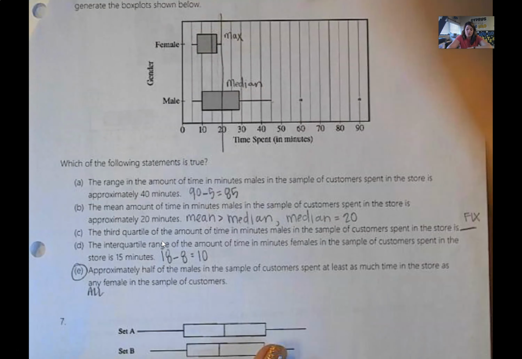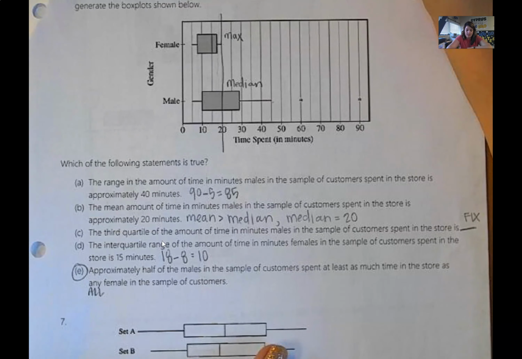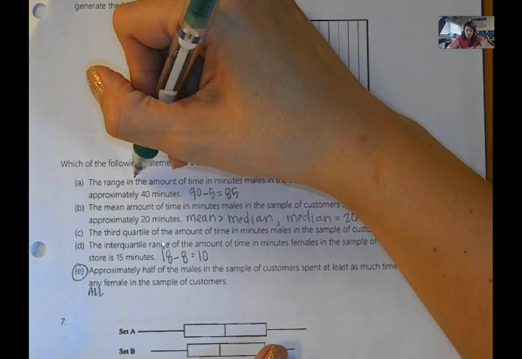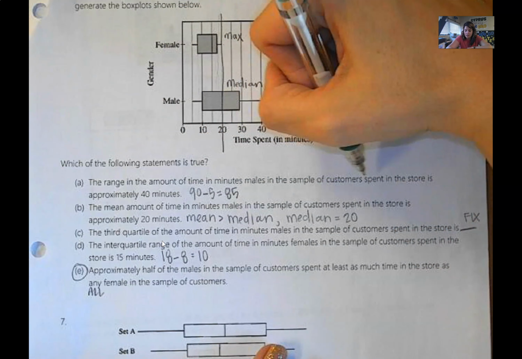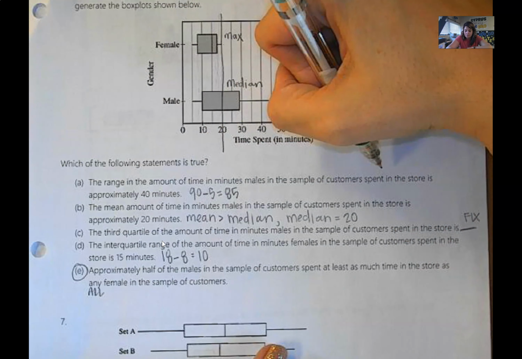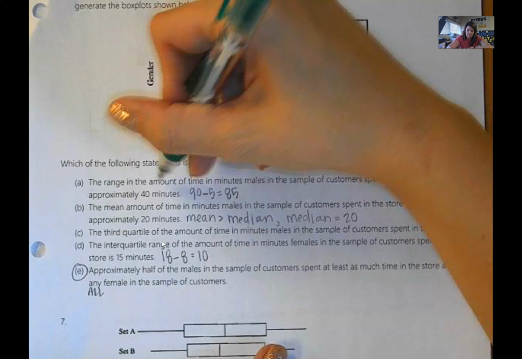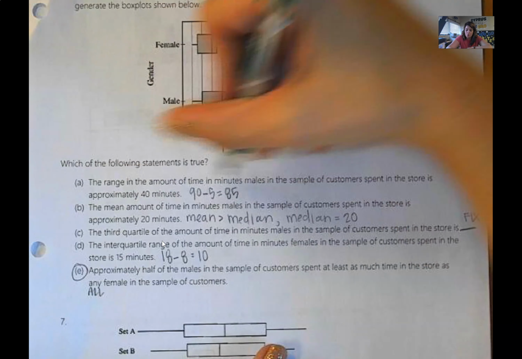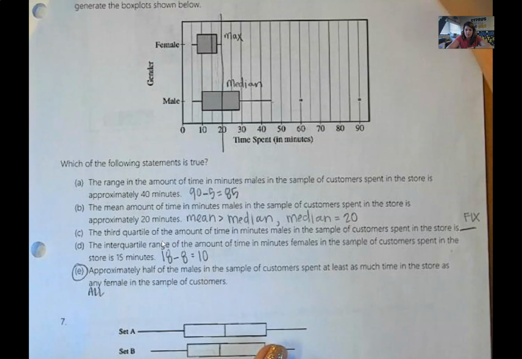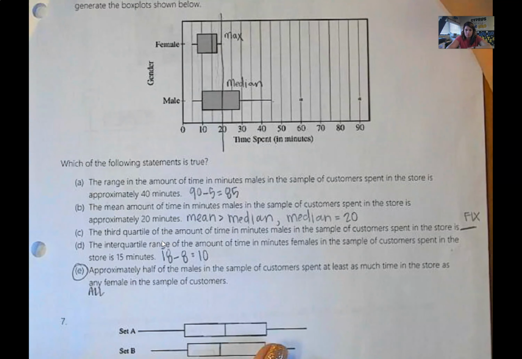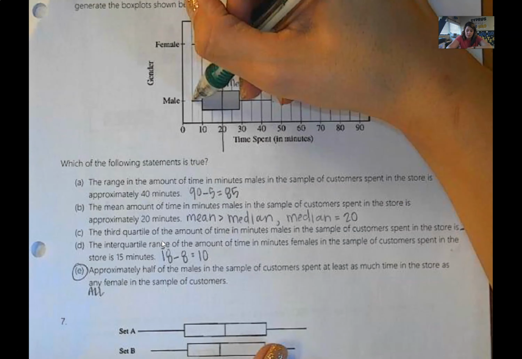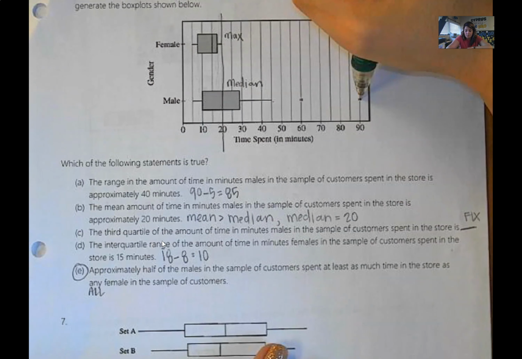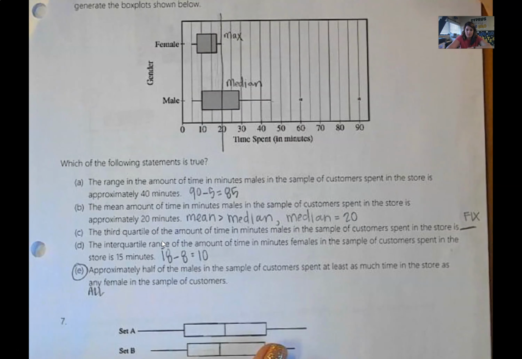So now let's get into the meat of the problem and see what they're asking us about. The range in the amount of time in minutes males spend in the sample of customers is approximately 40 minutes. So the range for males is 40 minutes. Nope. If you're doing the range in terms of the max minus the min and you include 90, your range is 85.